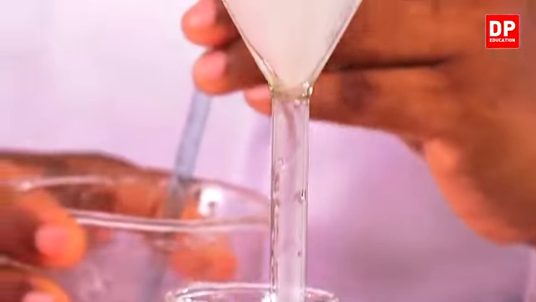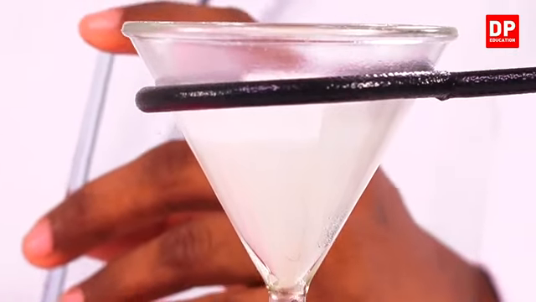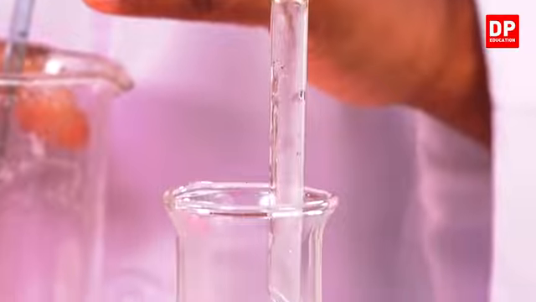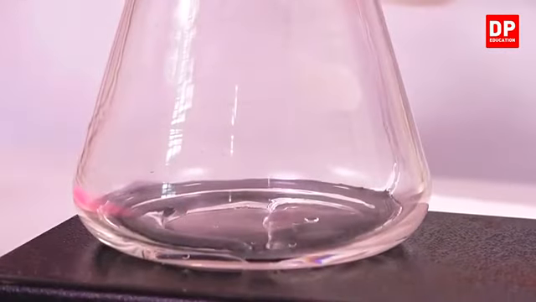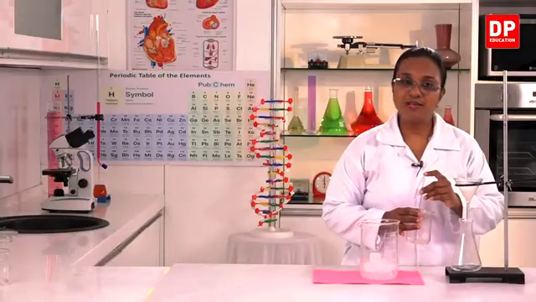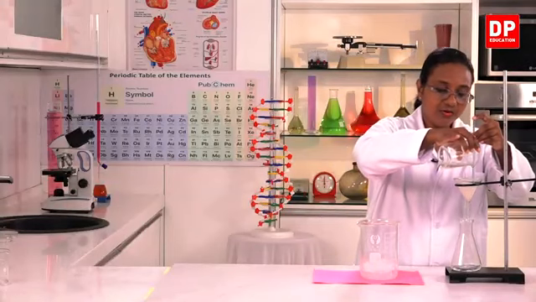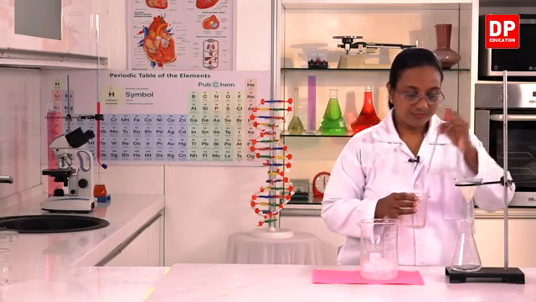So here now the pure sodium chloride solution is getting filtered. Impurities and the salt dissolve in hot water. So whatever cannot pass through the filter paper will remain as the residue. Those are some of the impurities.